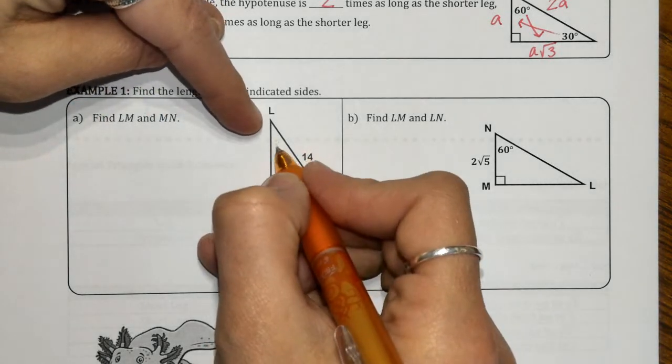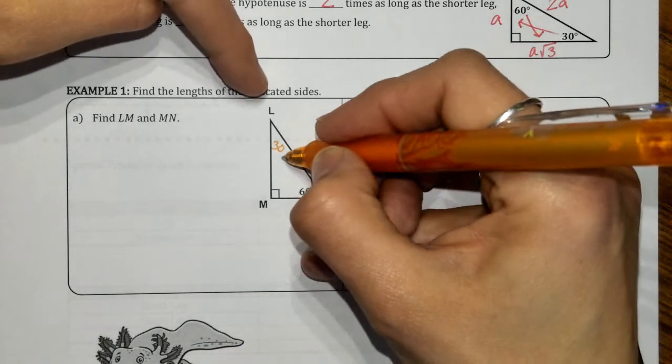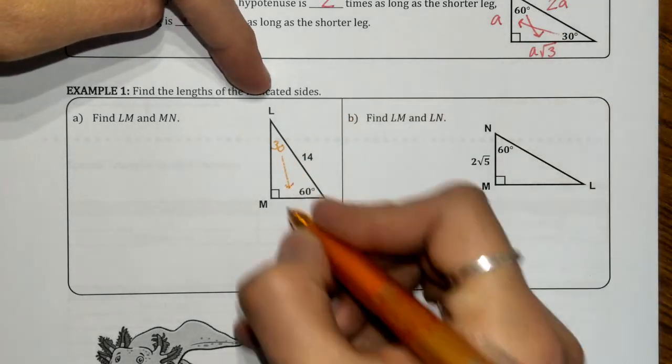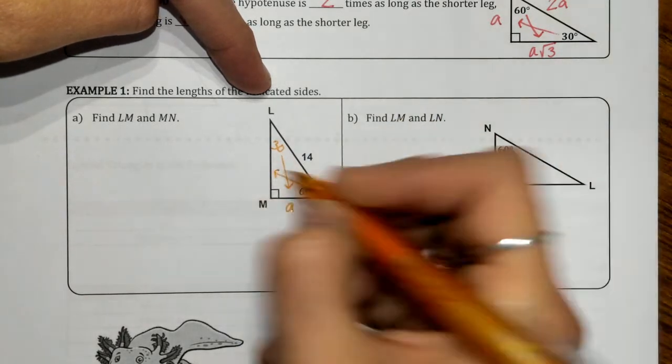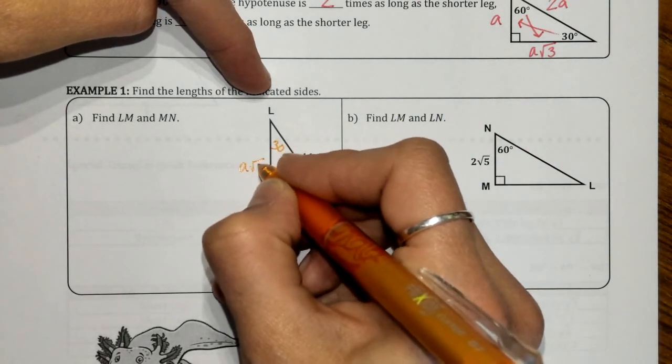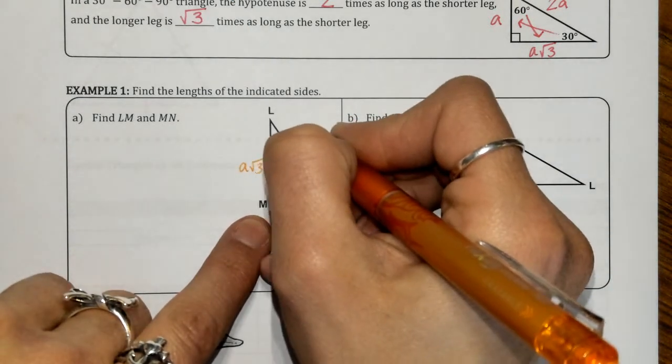It is a 30, 60, 90 triangle. Now, as we discussed, let's label our A, A square root of 3, and 2A. Across from the 30, the smallest, is always going to be A. Across from the 60 is going to be that radical, A square root of 3. And then across your 90, your hypotenuse is 2A.